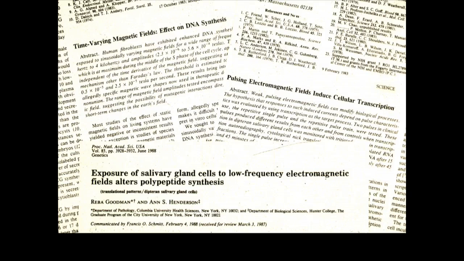So in this slide, I just want to show you some pictures of title pages of reports that are the typical ones found in major journals like Science and Nature and Cell Biology. These are not off-stream journals. These are mainstream journals. So let's look at the first one.